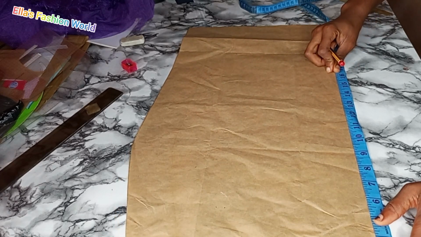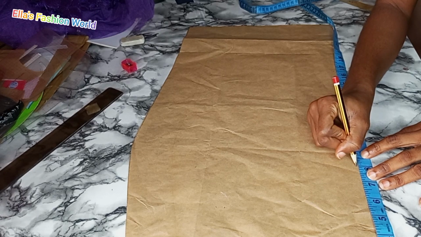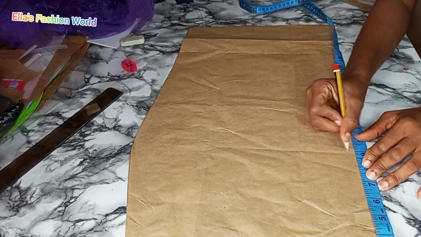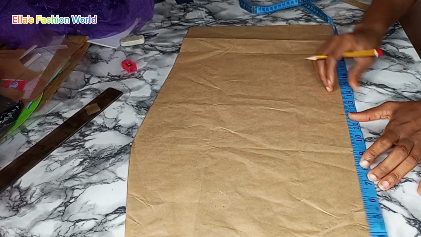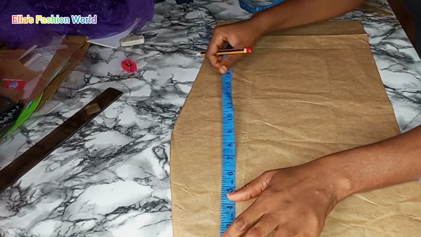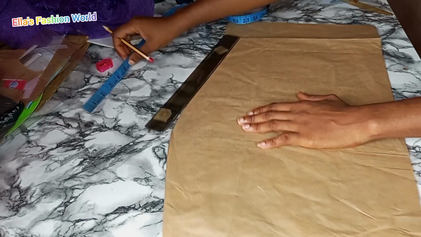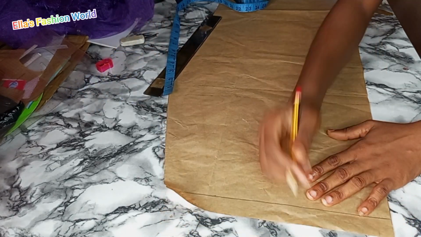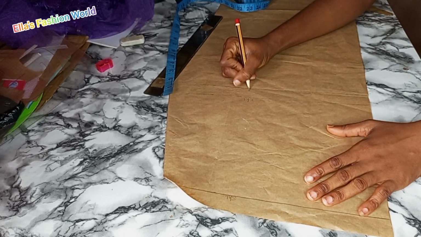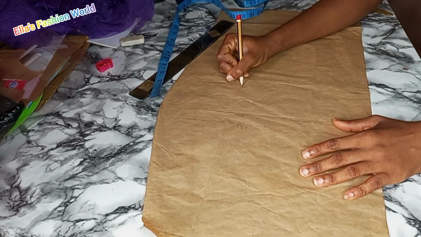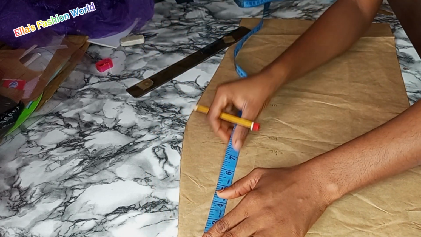And next, I'll be getting my chest line, my bust points, under bust line. Okay. So I'm going to duplicate the line so that I'll be able to get a straight line here. So after that, I'm going to mark what each line stands for. This is my shoulder line, my chest line, bust points, under bust, and here is my half length. I want to retake this measurement to be accurate.